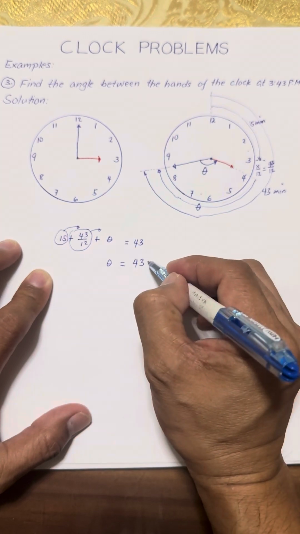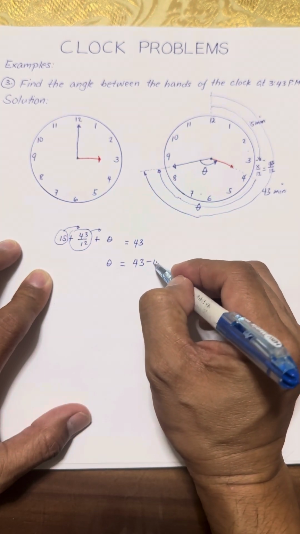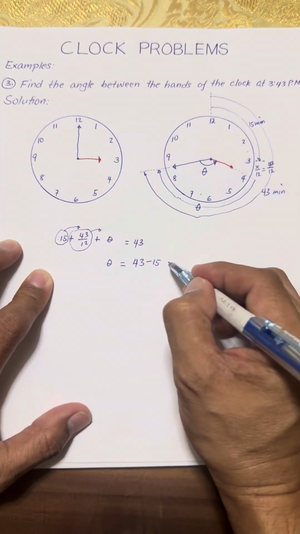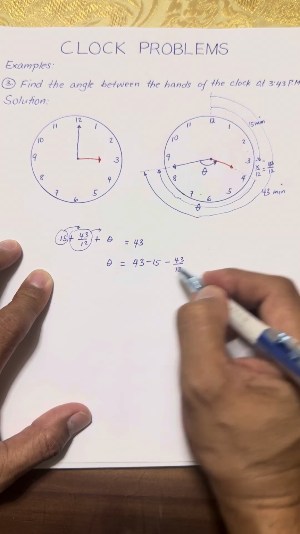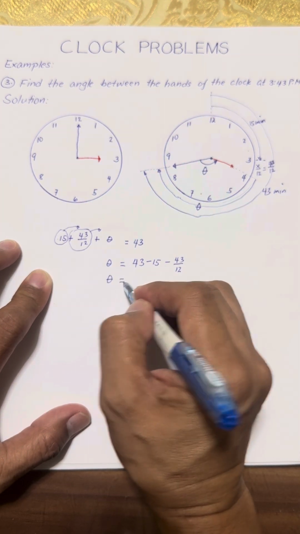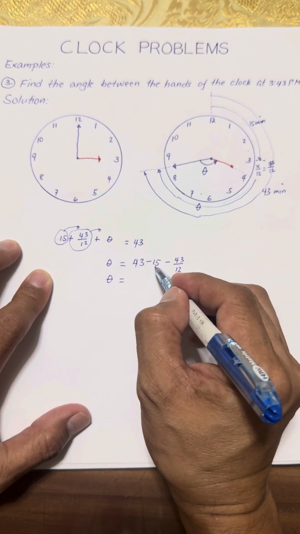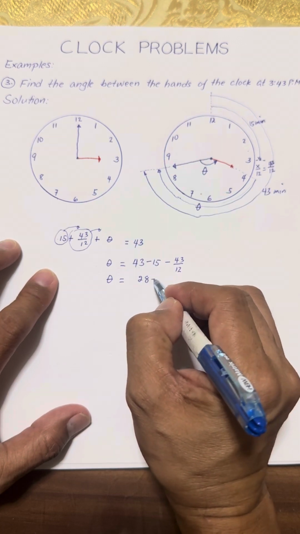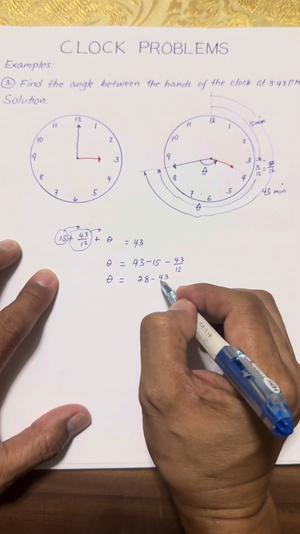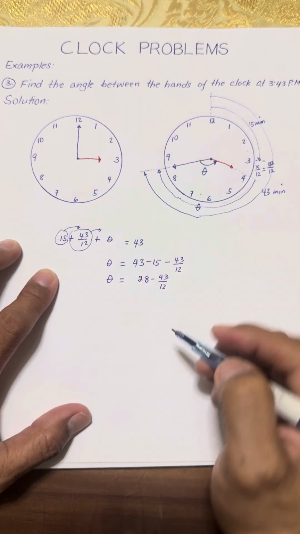When you transpose that one, that becomes negative. So that is minus 43 over 12. Combining, we have 43 minus 15, that is 28, minus 43 over 12.